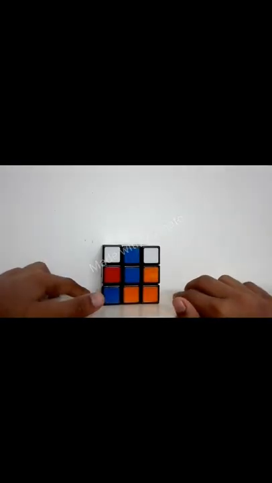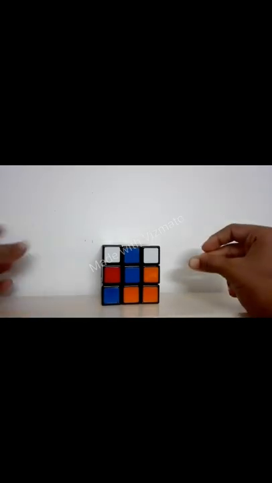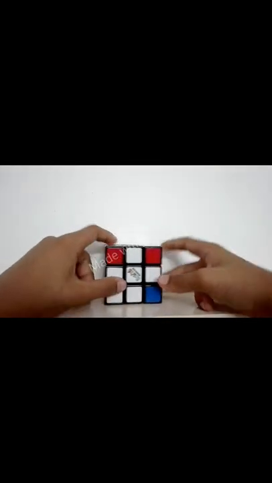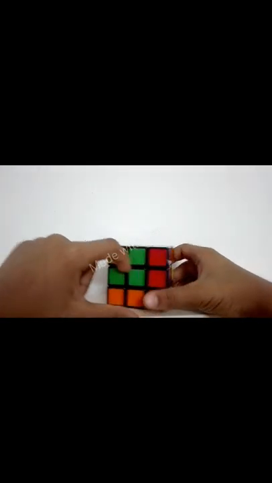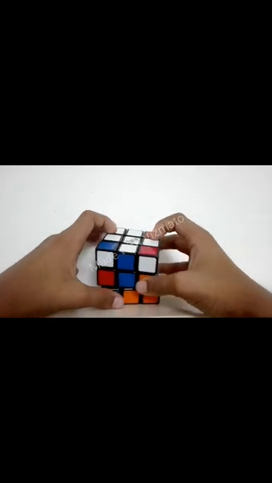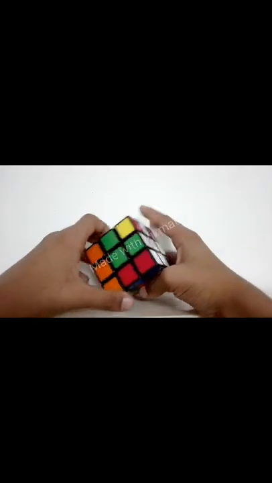To make this video faster, let's use some magic. Yep, I did all of them. A cross is done, and a line is also done. Now you must focus on the corners.